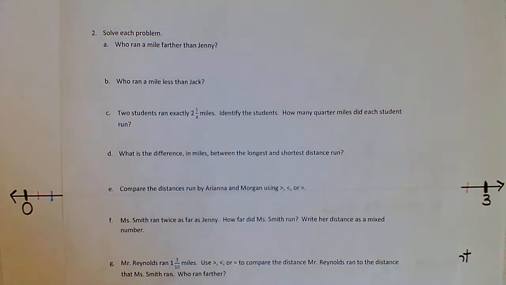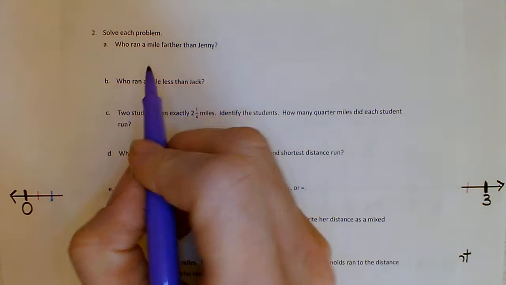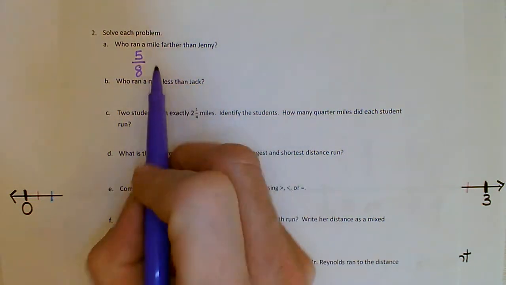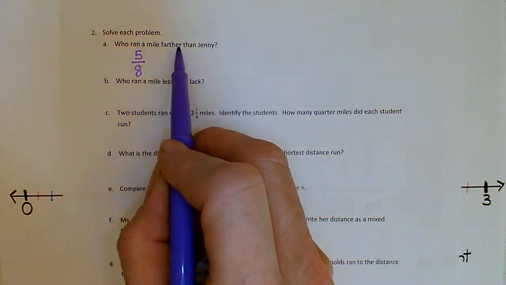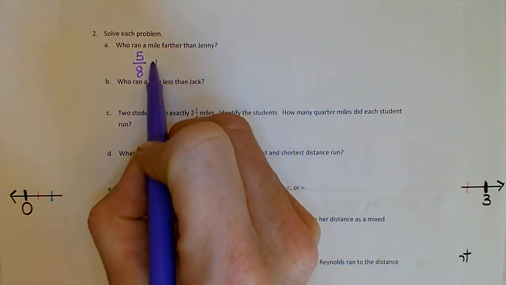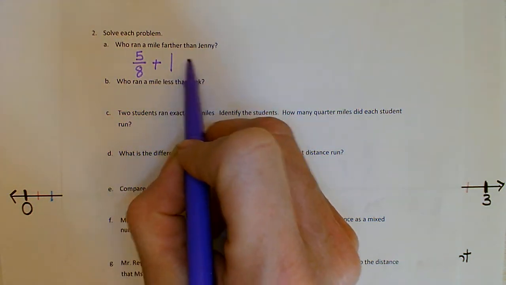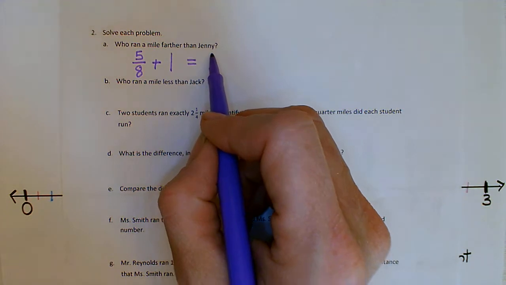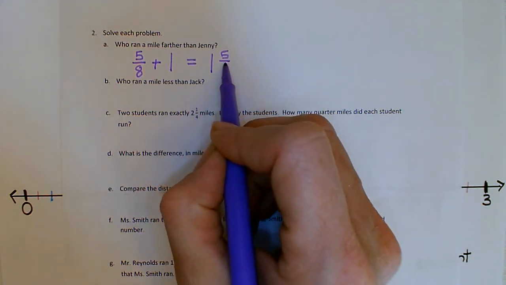Let me jot that down. So what I know is that Jenny went 5/8 of a mile. I want to add a mile onto that. We want to go 1 mile farther. Farther means I'm adding it on. It's bigger. So I'm going to add 1 to that. Well, 5/8 plus 1 is just going to be 1 whole and 5/8.